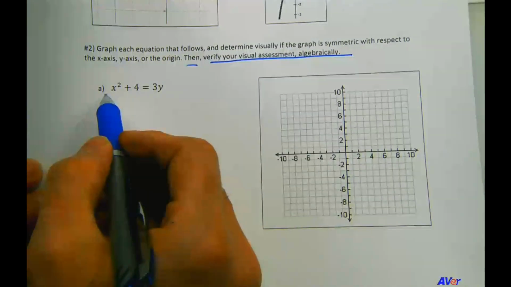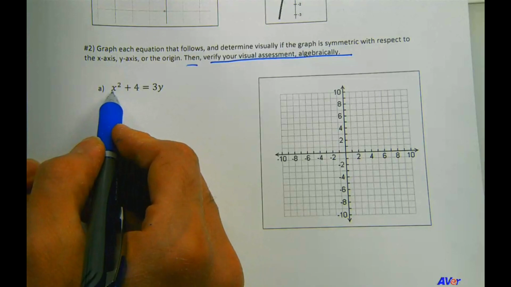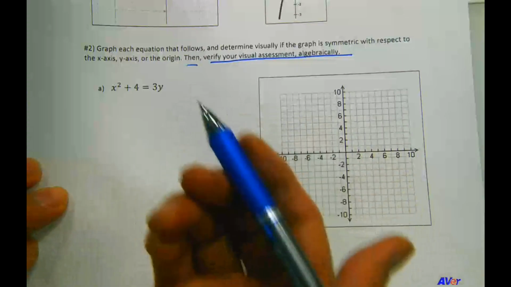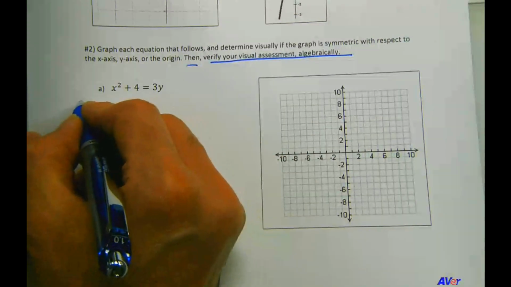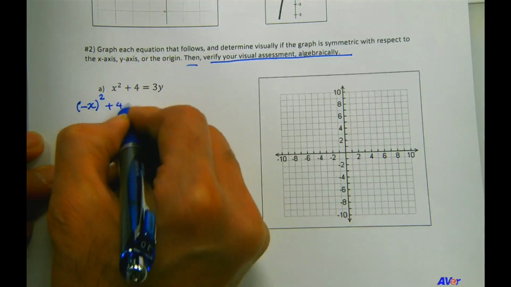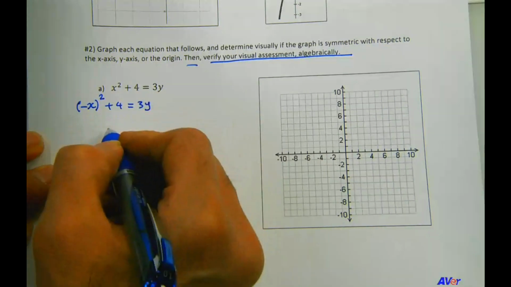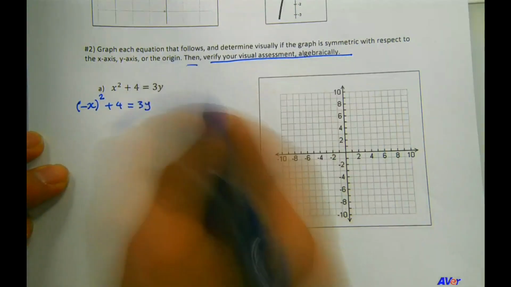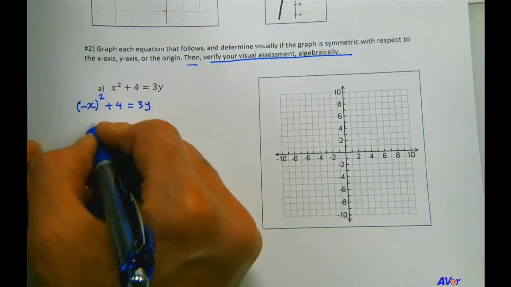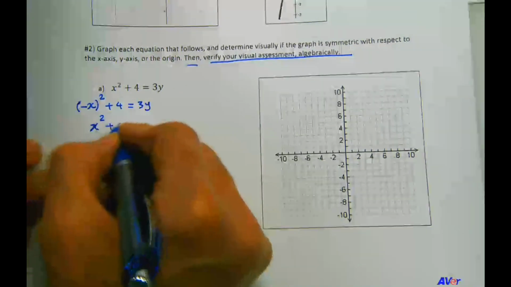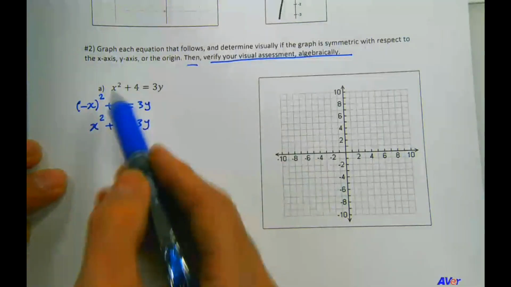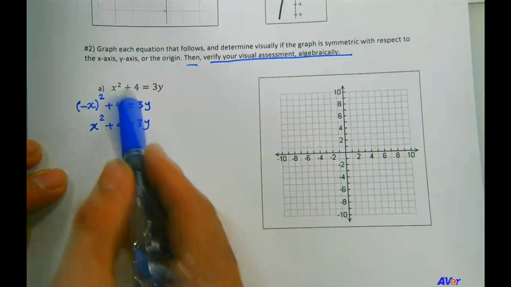All right, so what I will do is replace x with negative x and see what I get. Do I get the original equation or not? So negative x squared plus 4 equals 3y. Then simplifying this, what do we get? We get x squared plus 4 equals 3y. So what happened is I replaced x with negative x and I got the original equation back.